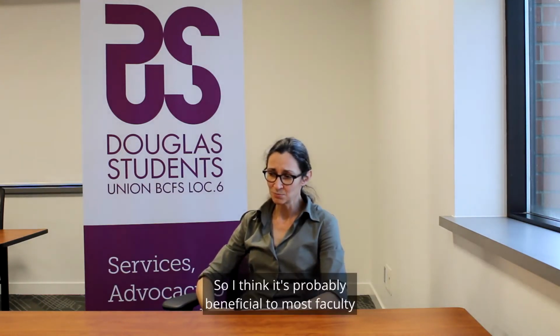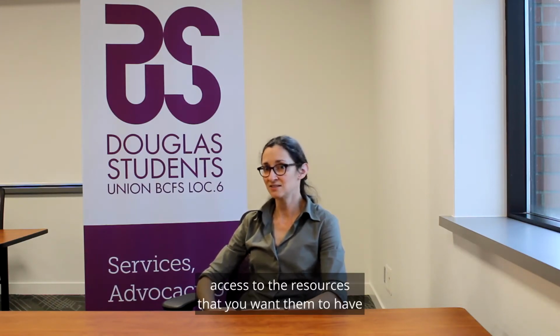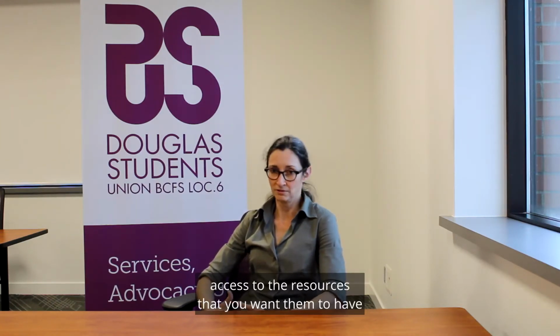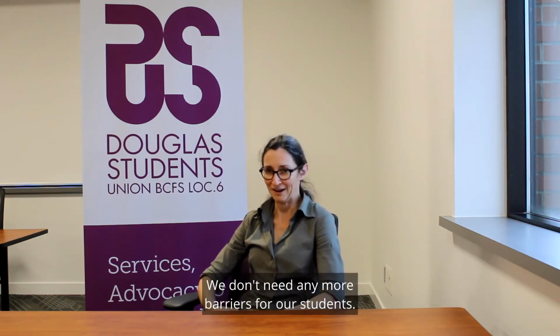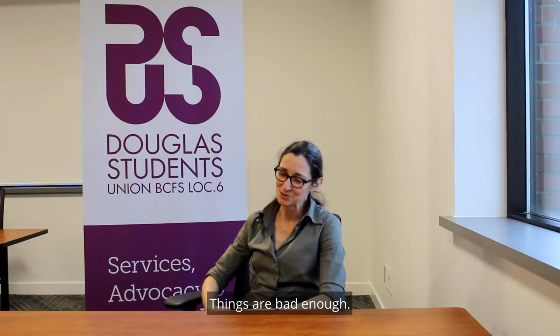So I think it's probably beneficial to most faculty, if you have the option, to be able to allow your students access to the resources that you want them to have without additional cost to them, without additional barriers. We don't need any more barriers put up in front of students. Things are bad enough.